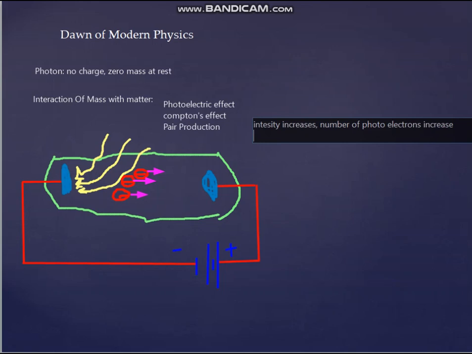Let's move on to the second law. On increasing the frequency of light, the kinetic energy of photoelectrons would increase.